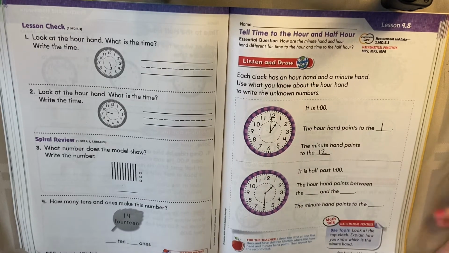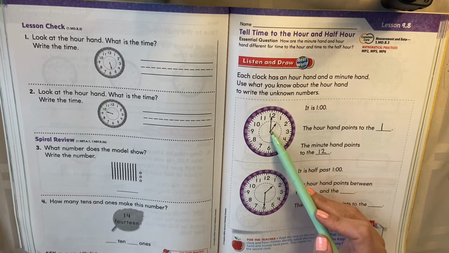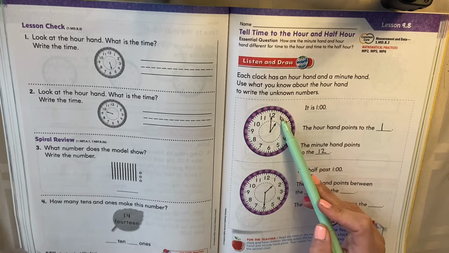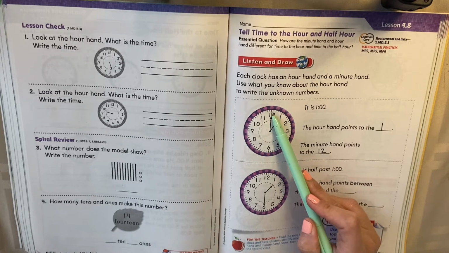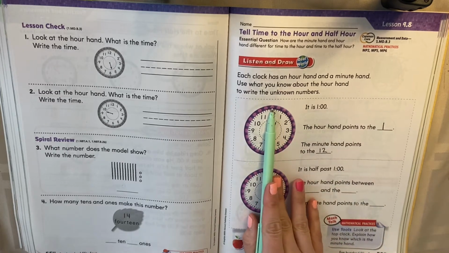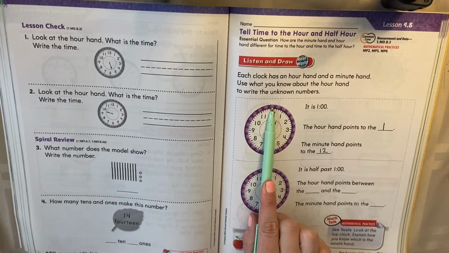Okay, right, so this is 1 o'clock. The hour hand is pointing right to the 1. The minute hand goes to the 12, right? O'clock. It's like we're starting from scratch at the top.